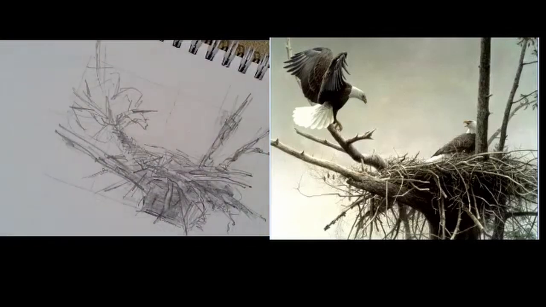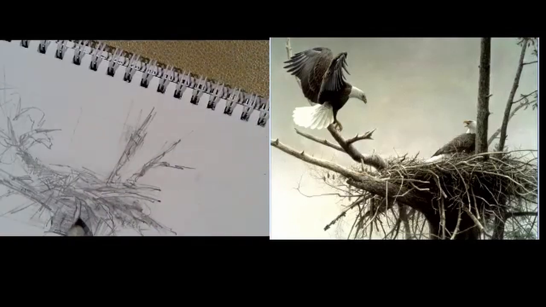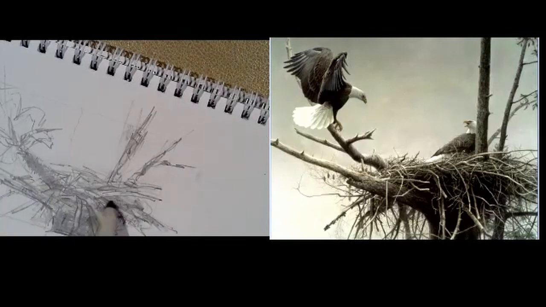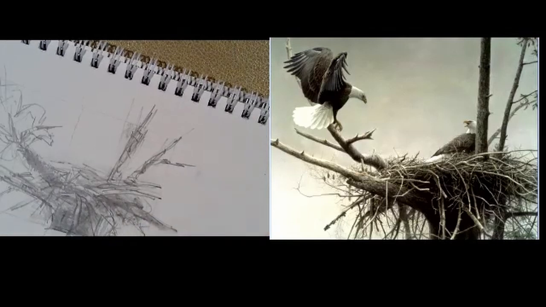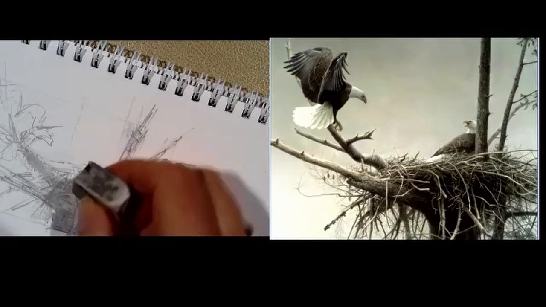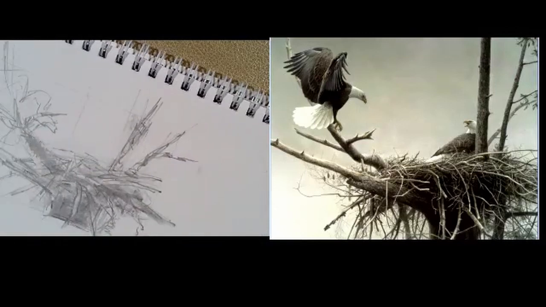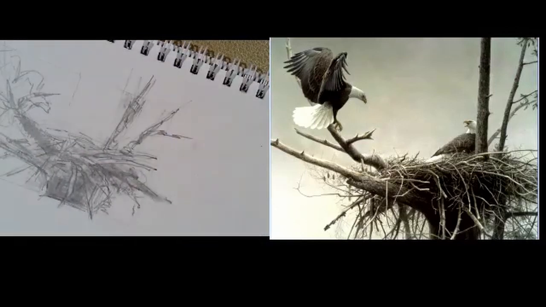But the tightening, when you can go back in over one like this where we've got the mixed values, you can smooth out, move some of the graphite around, and then you can work on it some more to pull out highlights. All righty.